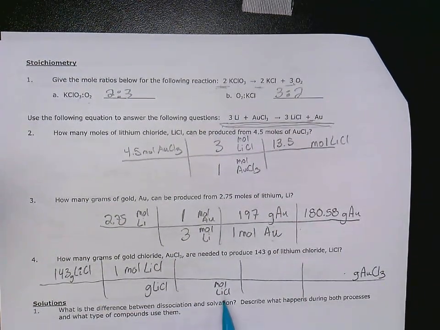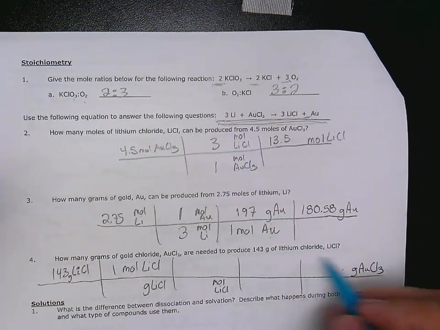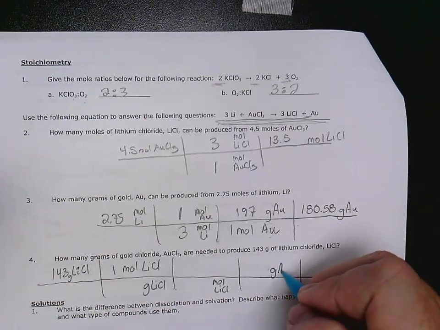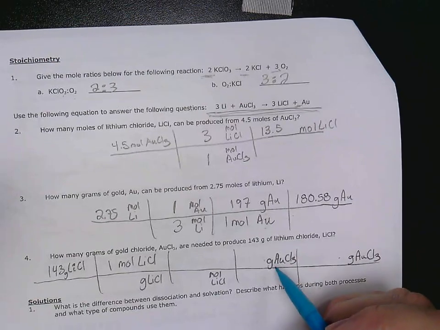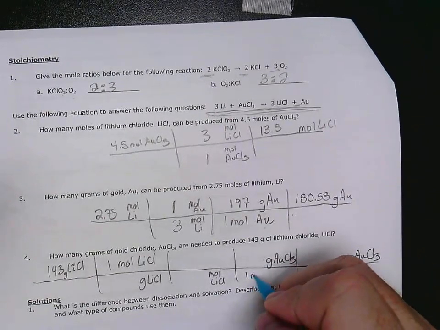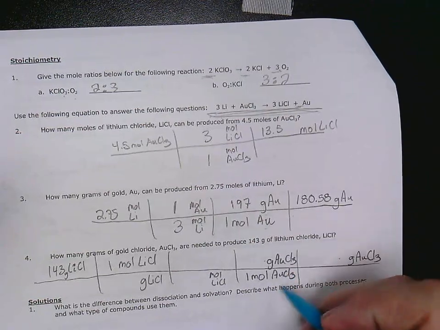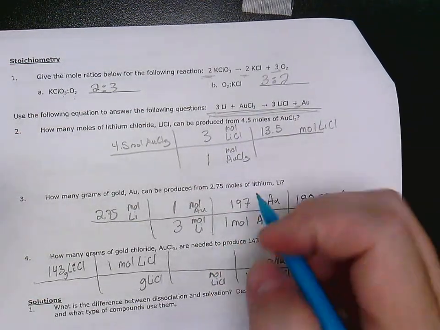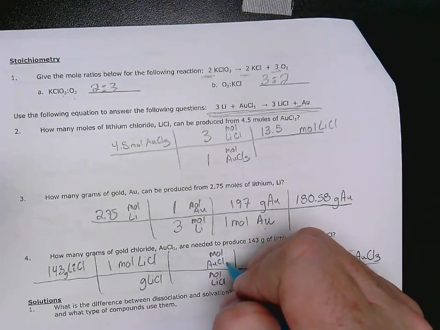I don't have a rule for what goes above moles. That doesn't exist. What I do have is this. The units of my answer are the top box, AuCl3. And I have the gram rule. Whenever I write grams in the bottom of that box, I write 1 mole of that substance. And then diagonally, the units have to be the same. So this is moles of AuCl3.